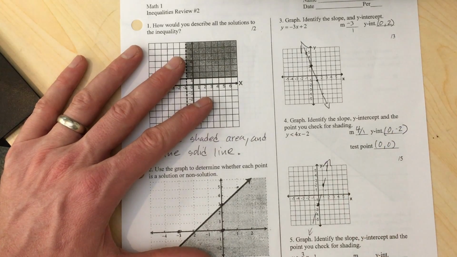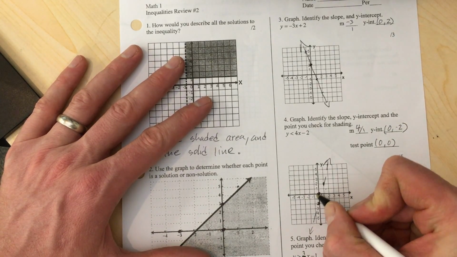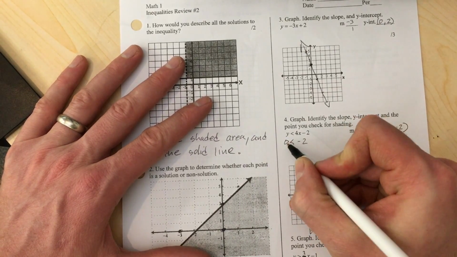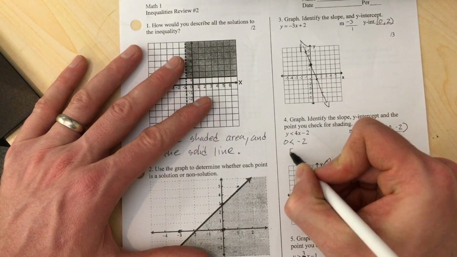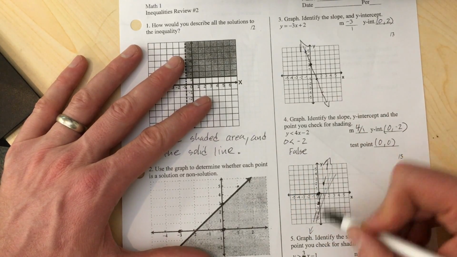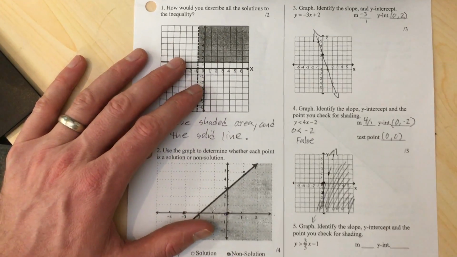Okay. And then we're picking the test point (0, 0). We want to know if (0, 0) is true, so we're going to substitute it in. And 0 is less than -2. That is, of course, false. And so we're going to shade the other side. Okay. All right, number 5.